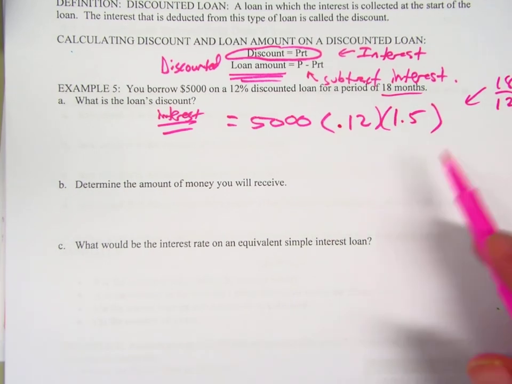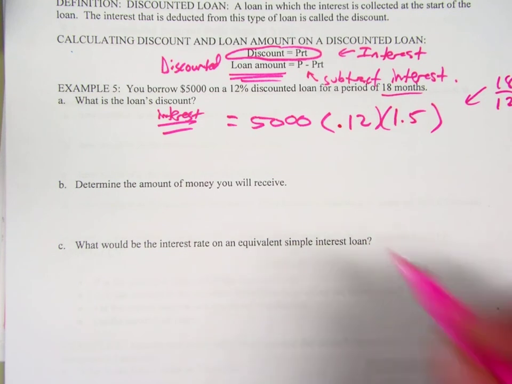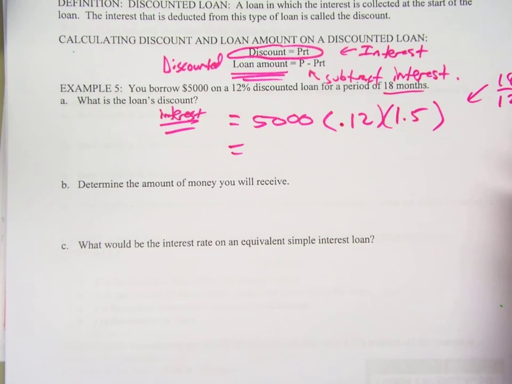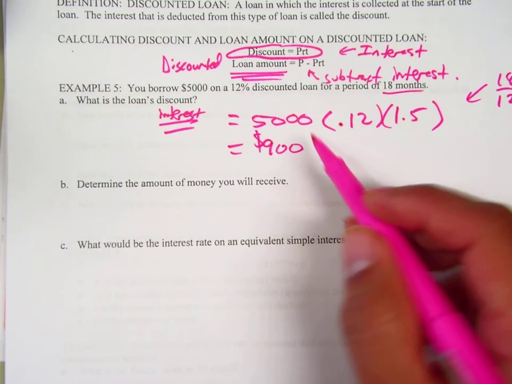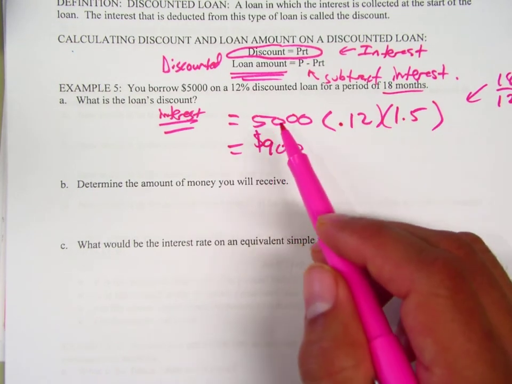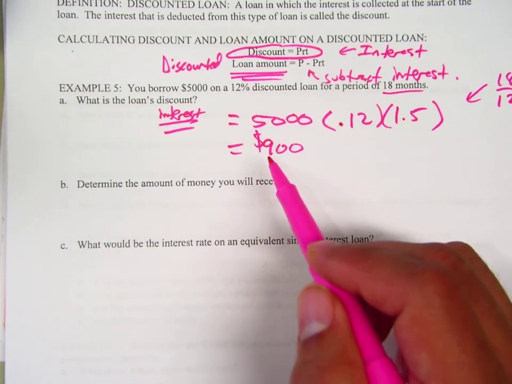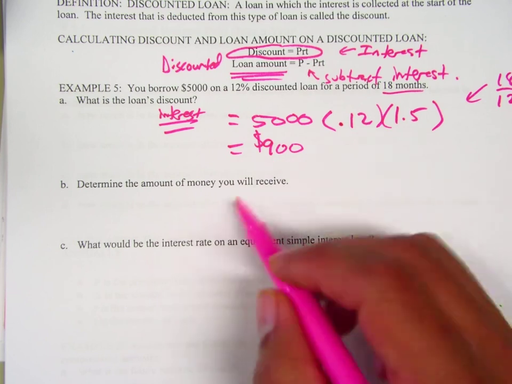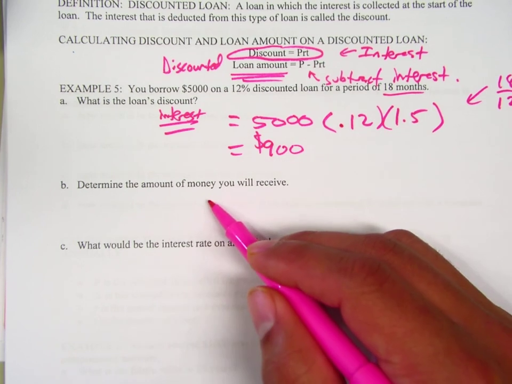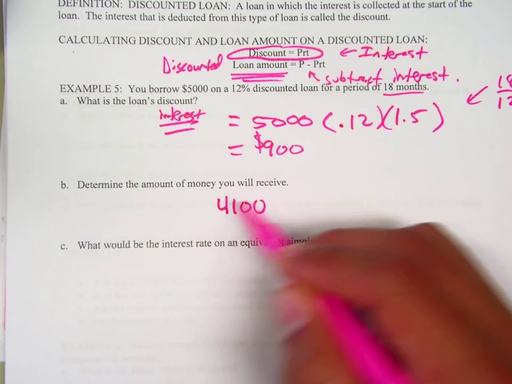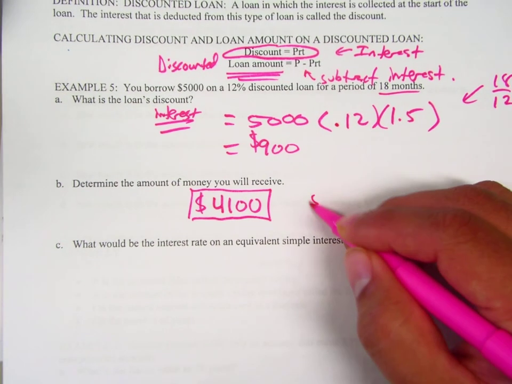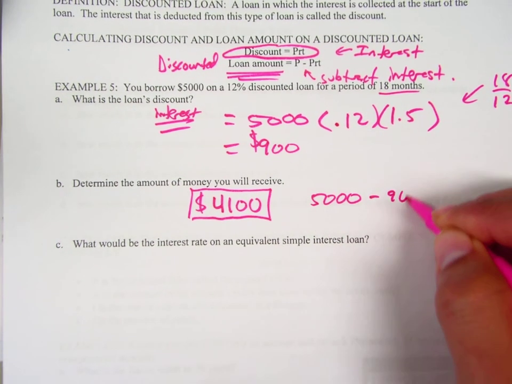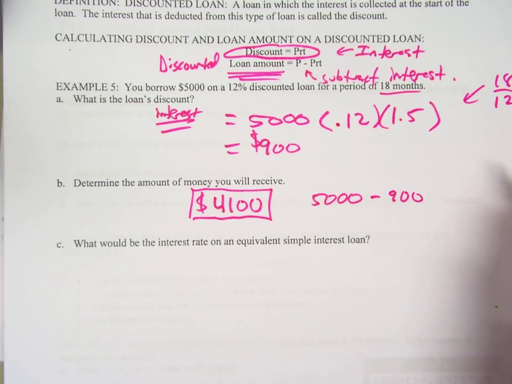And when we do that, what do we get? 900. Okay. So we want a $5,000 loan. The interest is going to be $900. So what they'll do now is subtract that from the amount that we're requesting. Okay? So that's $5,000 minus the 900. Make sense?